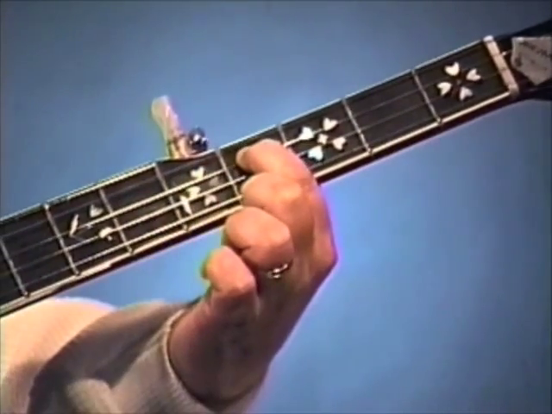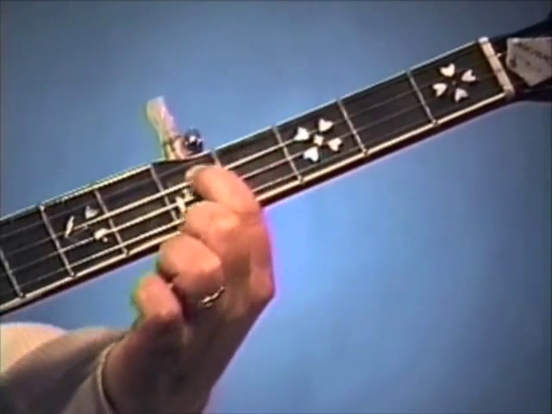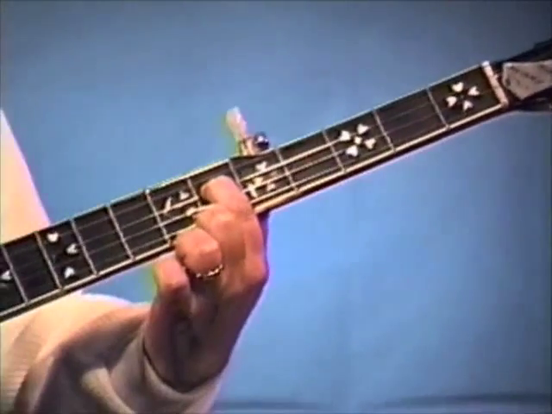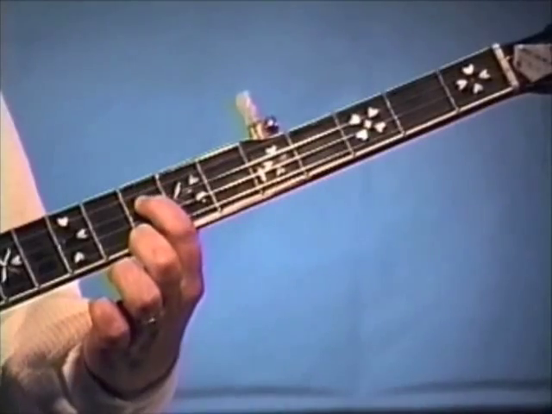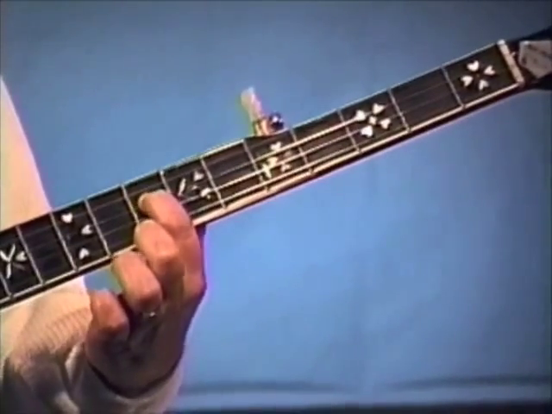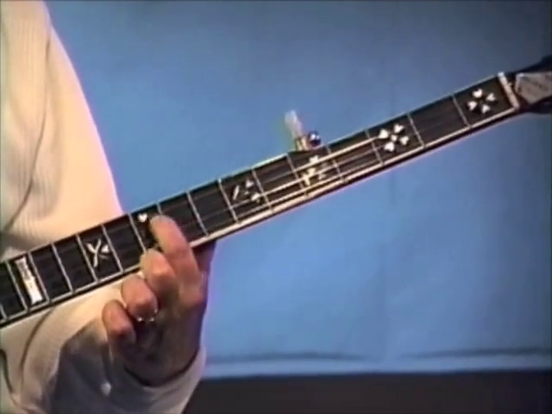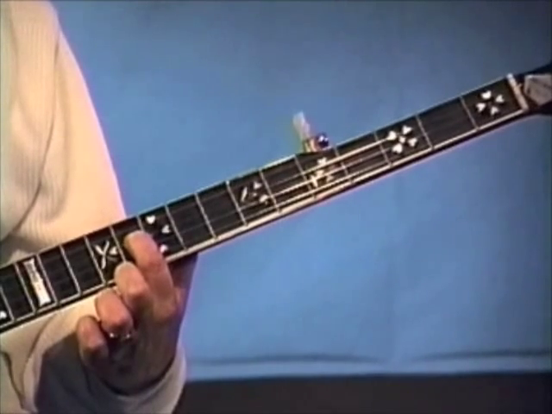Remember I said between B and C, there's no sharp. So it's B, and then right to C. Next note, C sharp. D. D sharp. E. Now there is no E sharp, so we go right to F. F sharp. And G.